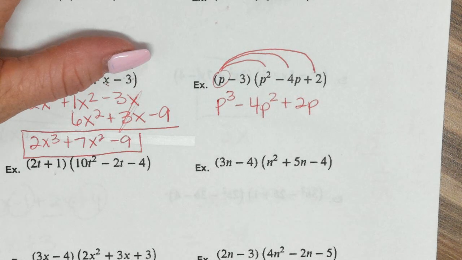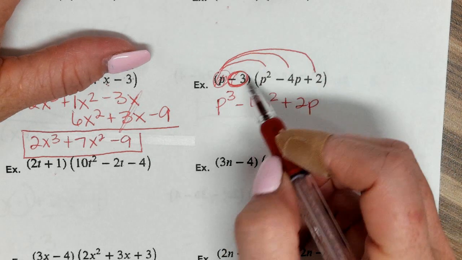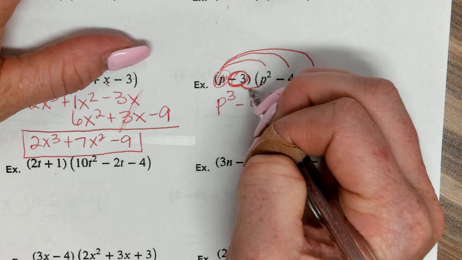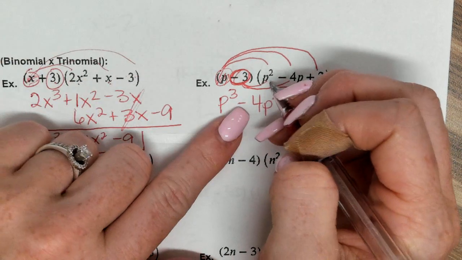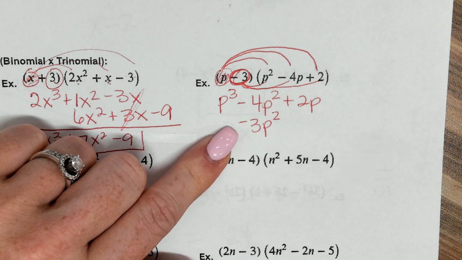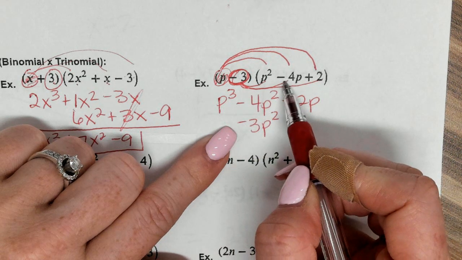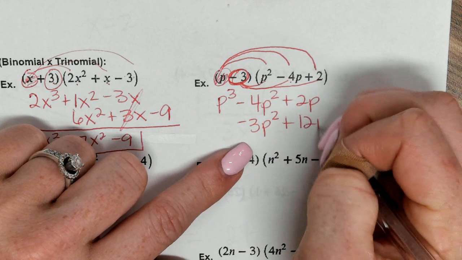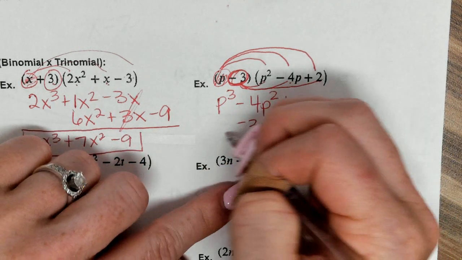Are y'all okay, or do I need to slow down? Now we're finished with this one. We're going to go on to this one. What value does this 3 have? Now I'm going to do this one times everything in the second parentheses. So negative 3p squared is going to go with this. Everybody good with that? Why I put it here? Negative 3 times negative 4 is positive 12 with a p. And negative 3 times 2 is negative 6.